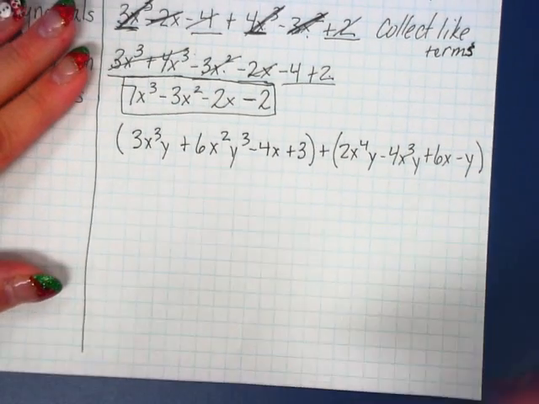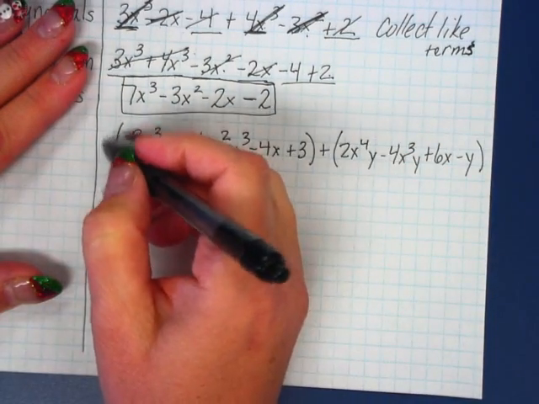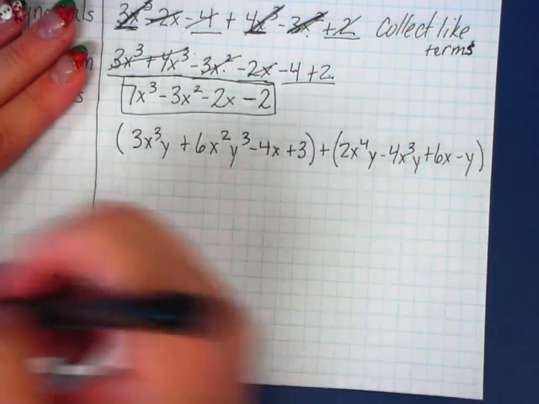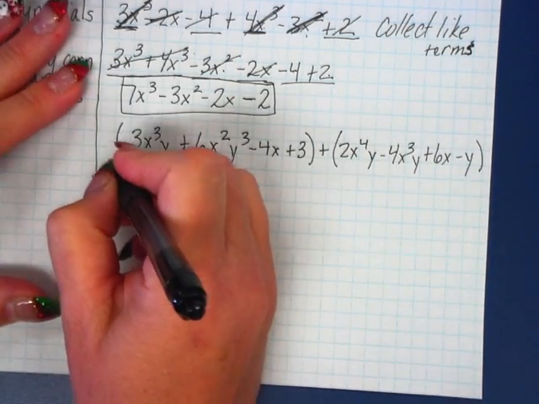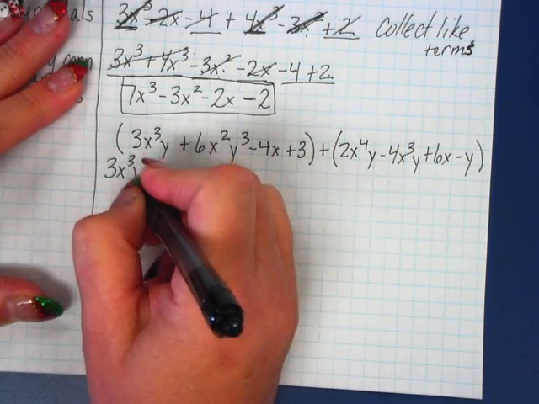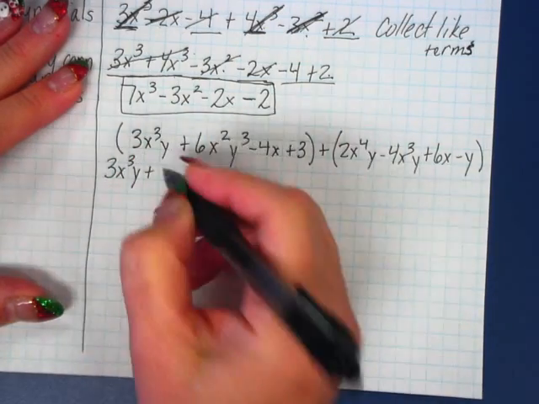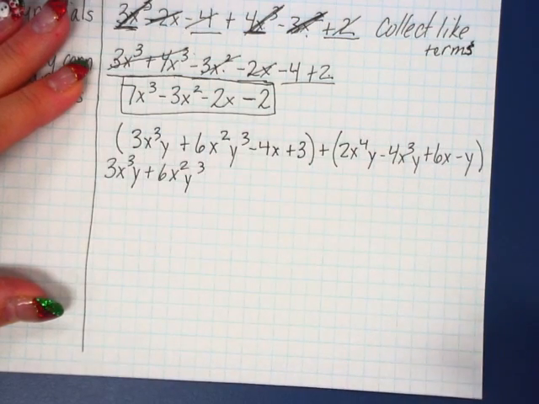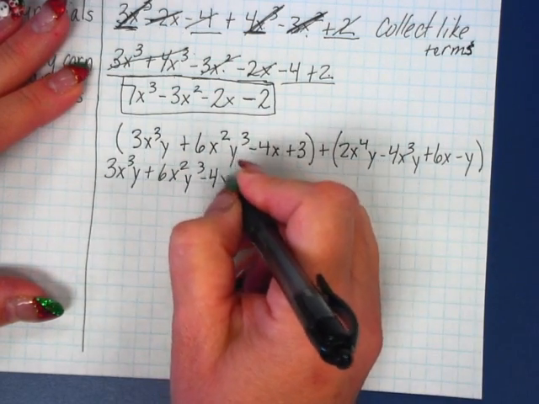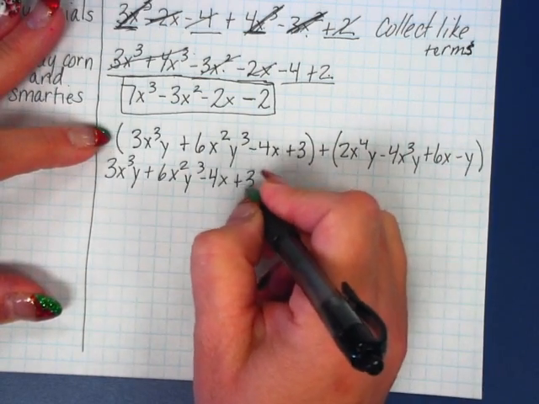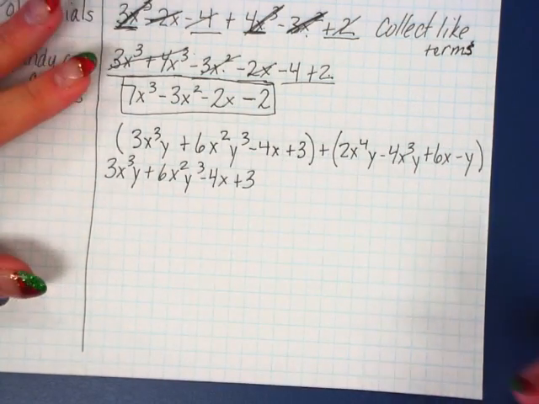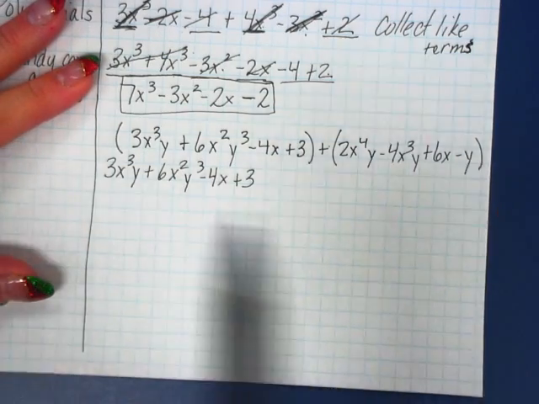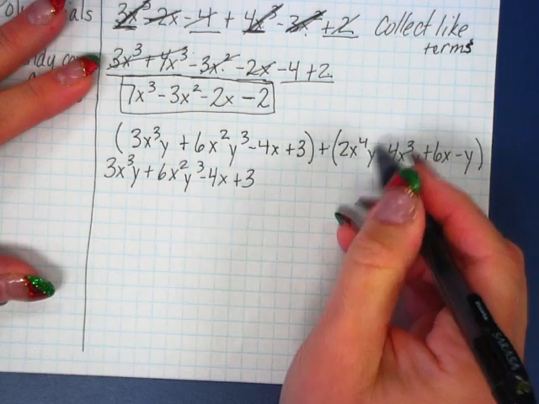It is still addition. So in this case, there's just that one again up here, so I can get rid of my parentheses, get rid of parentheses every time. So I have 3x to the third y plus 6x squared y to the third, just writing it without the parentheses because there's only a positive 1 up here in the front, and if I distribute it, it doesn't change. Same thing here, positive 1 in front of all of this. So in my mind, I'm distributing that positive 1 to everything.